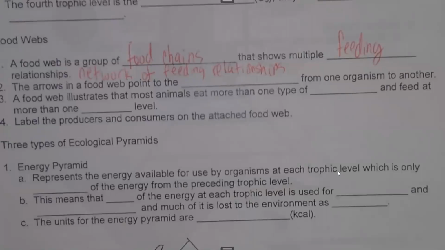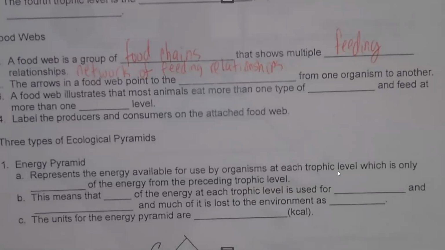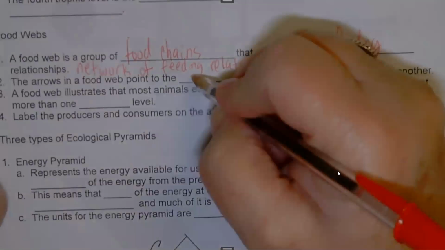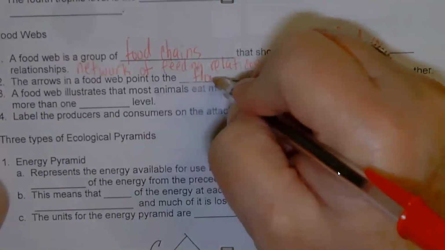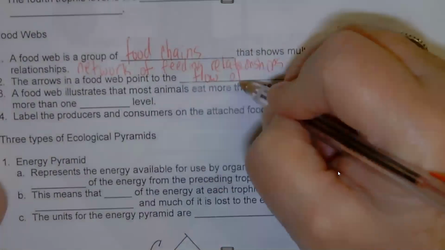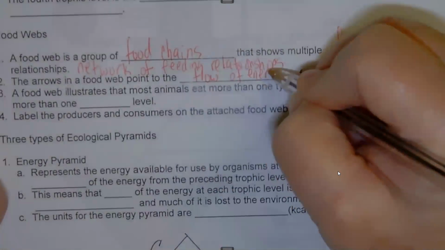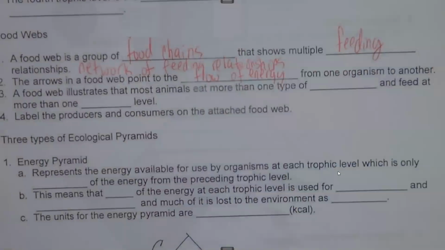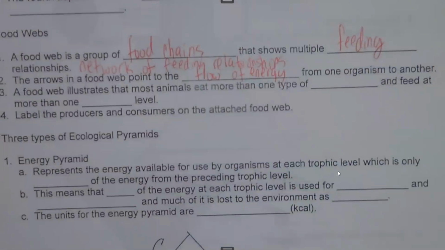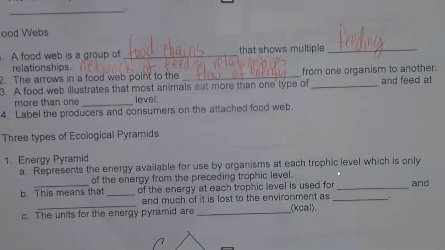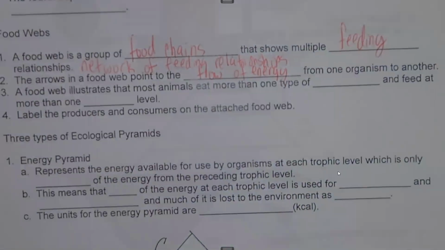All right, so the arrows in the food web point to the flow of energy from one organism to another. A food web illustrates that most animals eat more than one type of food.